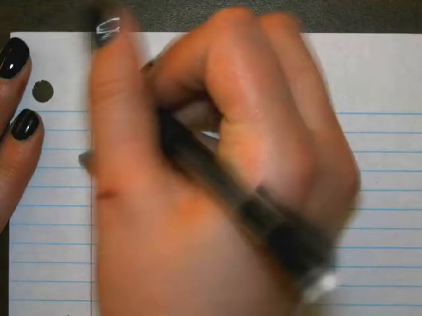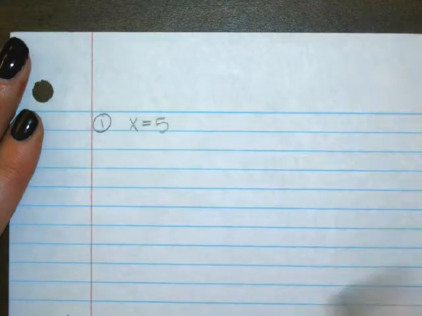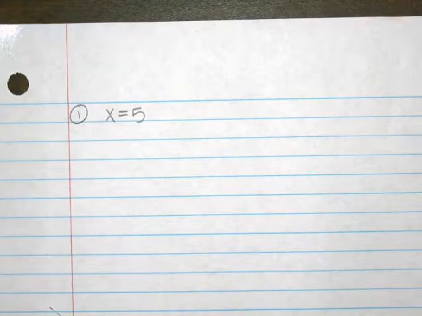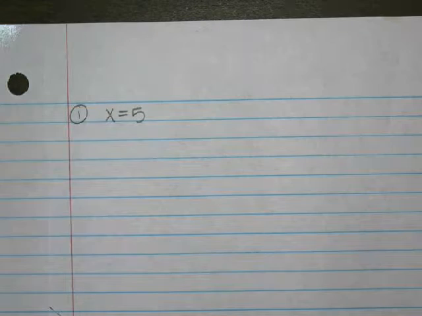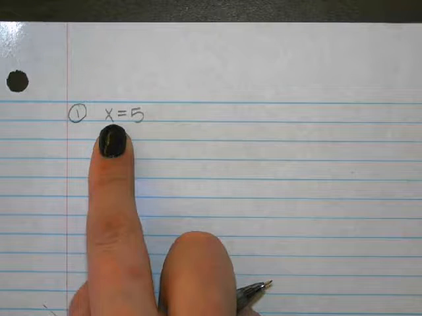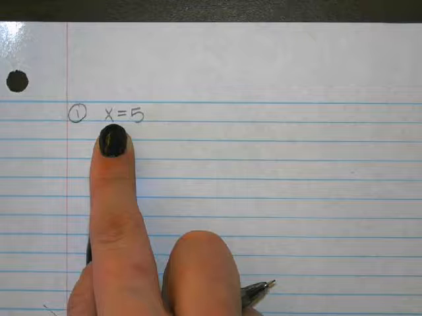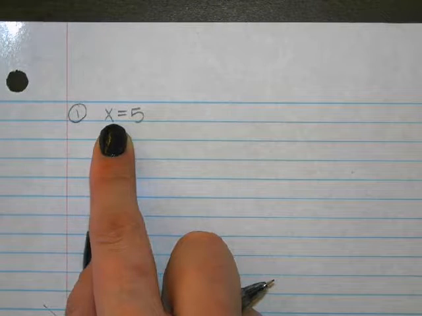The first practice problem that we're going to do is x equals 5. For all these problems, we're going to graph them on polar graph paper, and we're going to convert them into a polar equation. So for most of these problems, they are easier to graph when you look at them in rectangular form like this. If you look at this equation, it's a line. What kind of line is it? It's a vertical line. A vertical line at x equals 5.